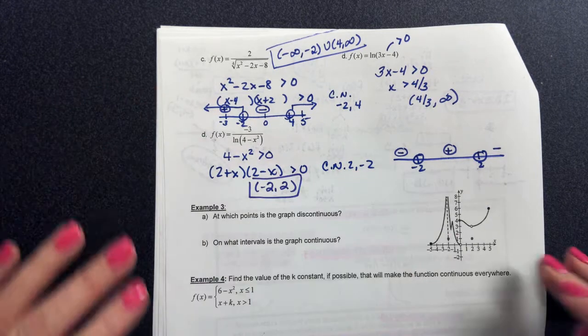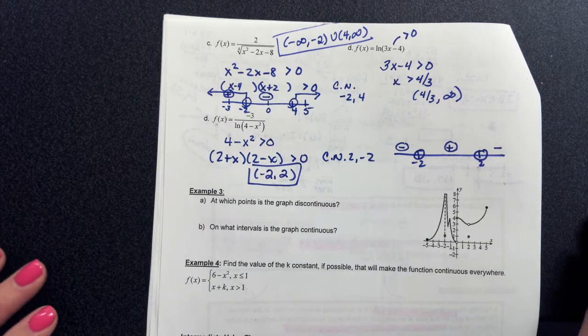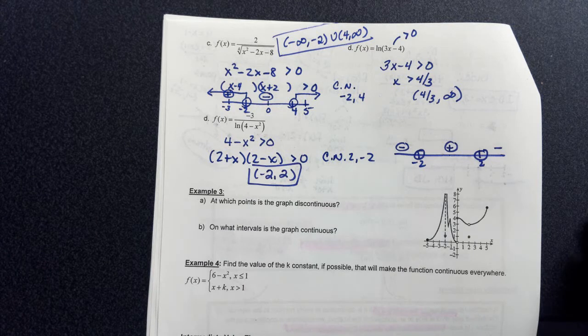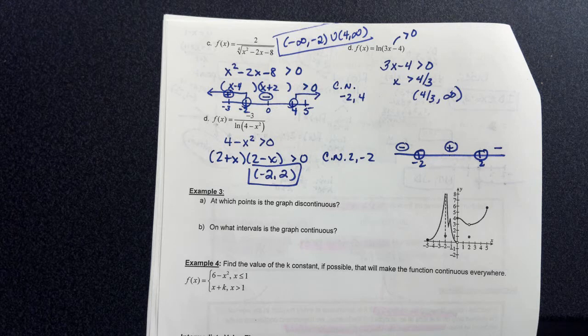To come up with it being continuous from -2 to 2. So any questions on given a function? Like I said, if they just ask you about where it's continuous, it's basically you're finding the domain. They're not asking for the location, they're not asking for the type of discontinuity. Now they're giving you a graph.